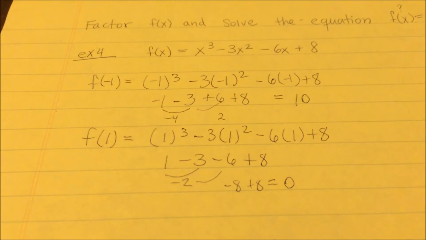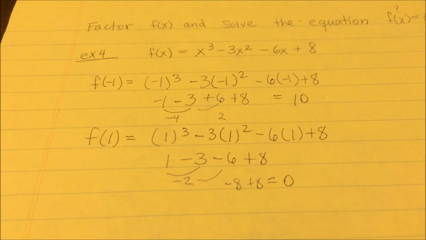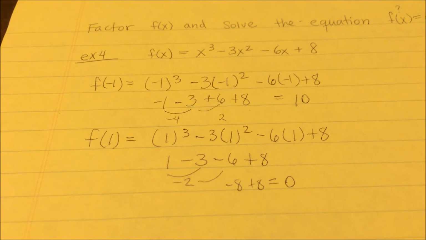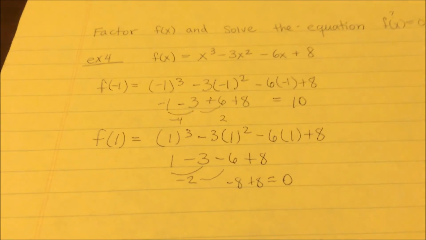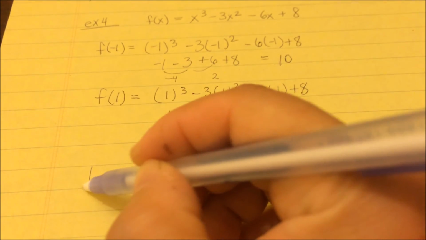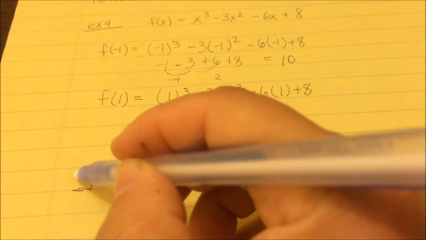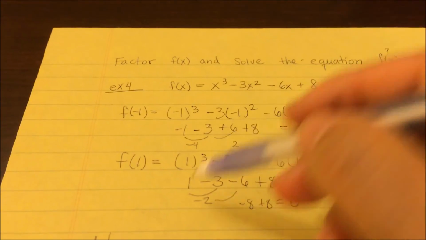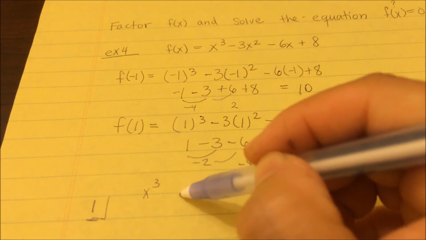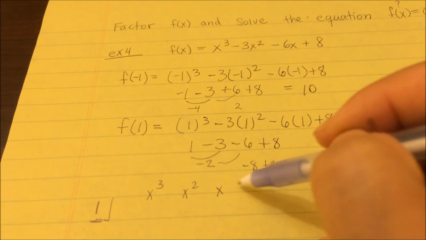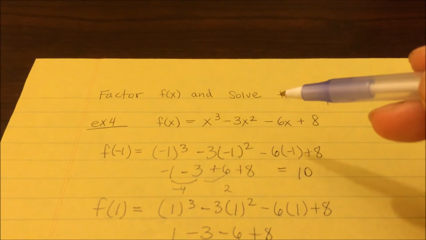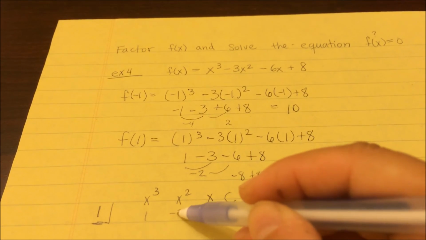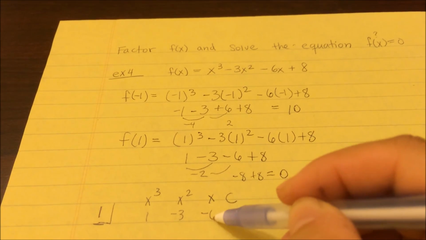Okay, so if x equals 1 is one of the roots, then I would have to do either long division or synthetic division to figure out my quotient. So let's do synthetic because it's easier. Since 1 is already found, we can put 1 right here. The equation up here is x to the third, so I'm going with x to the third as the highest, x squared, x, and then constant. So the coefficients are 1, 1, -3, -6, and 8.